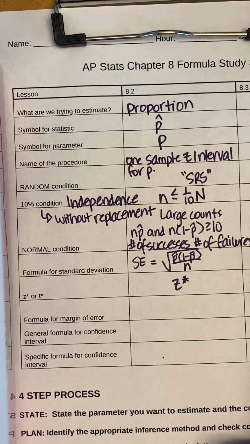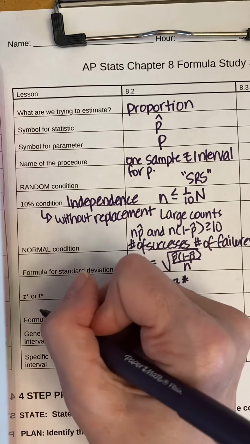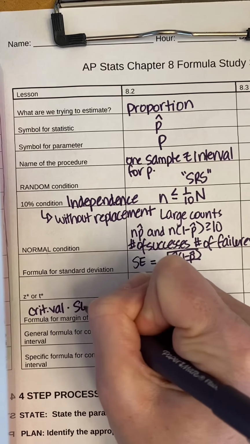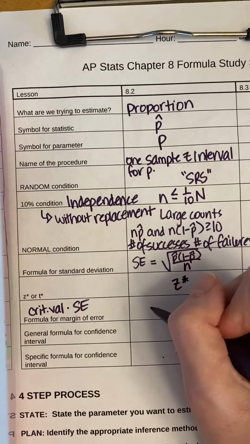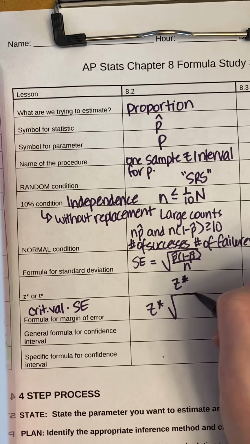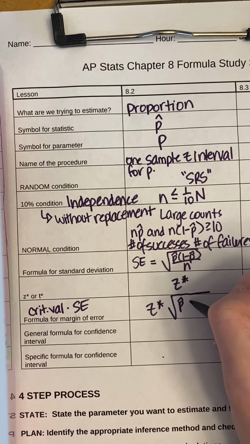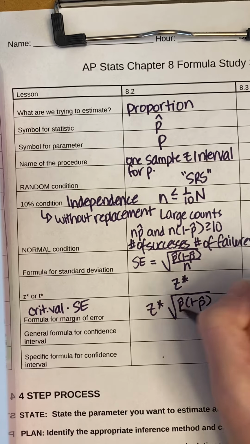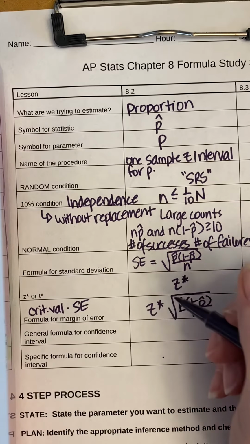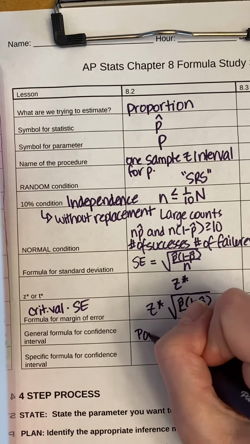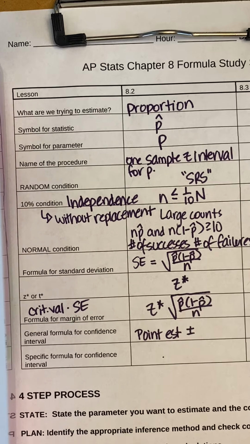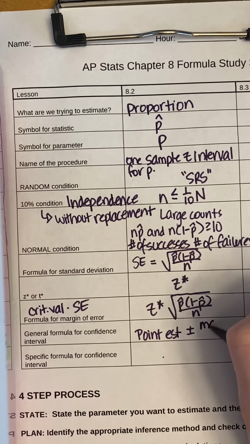The formula for your margin of error, remember your margin of error is your critical value times your standard error. So in proportions, it's z star times the square root of p hat, 1 minus p hat, divided by n. The general formula for the confidence interval is your point estimate, otherwise known as your parameter, plus or minus the margin of error.